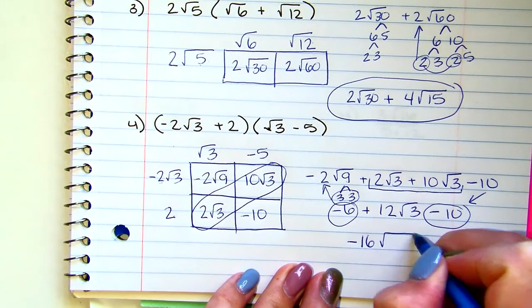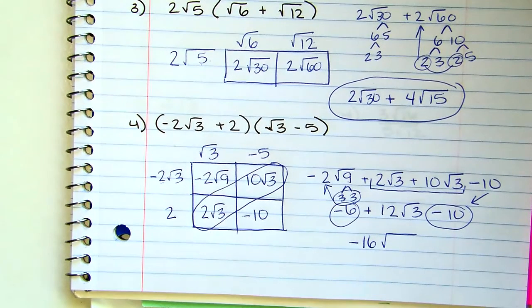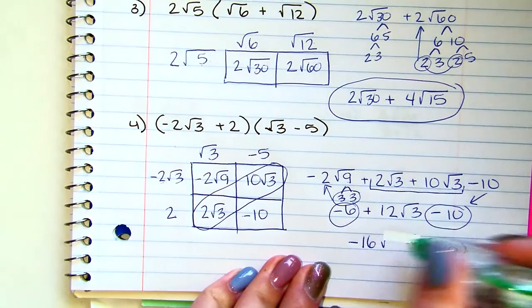Sorry about that. Did not mean to do that. That's why they created whiteout.